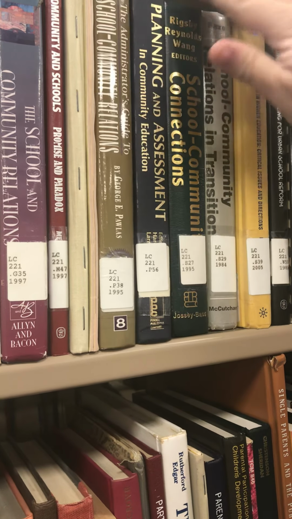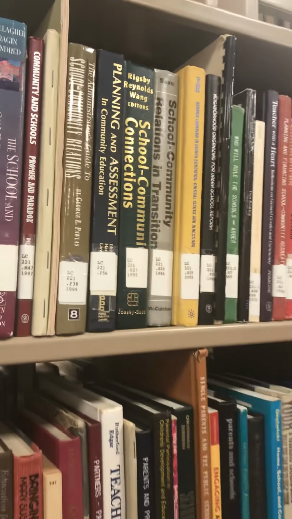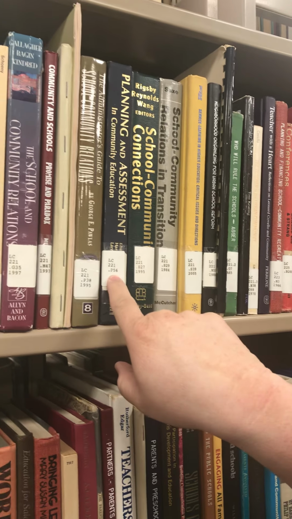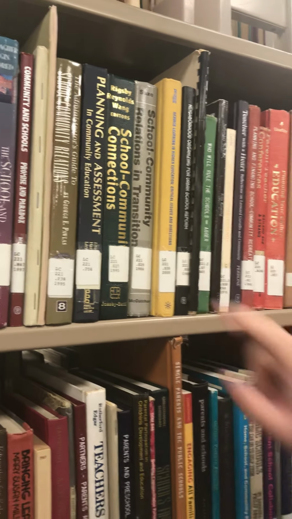So now I have found my book, and I even know the year. Some of them don't have a year, this one does not have a year, but many of them do include a year. Now I found a book in the library.